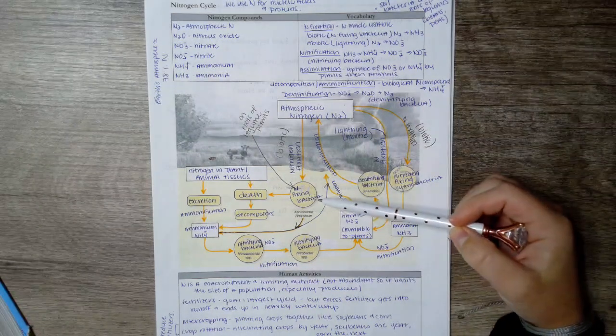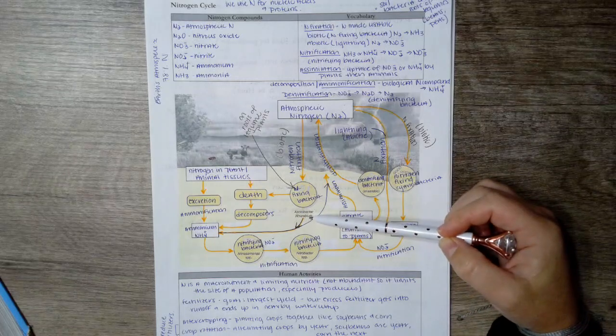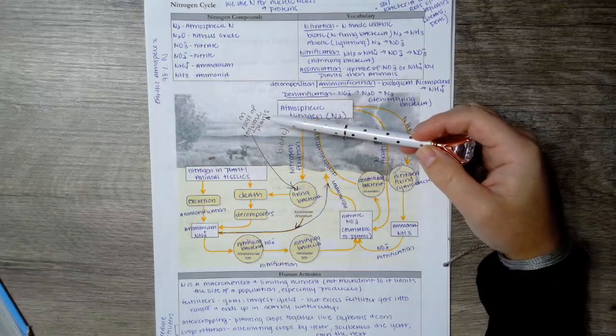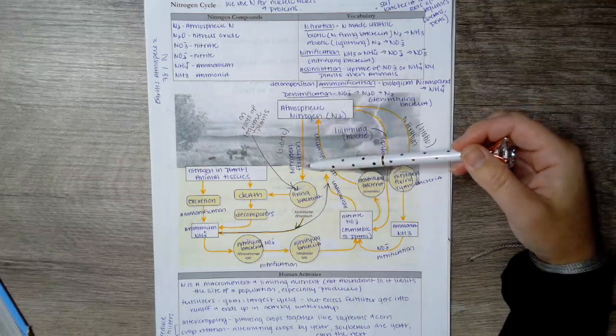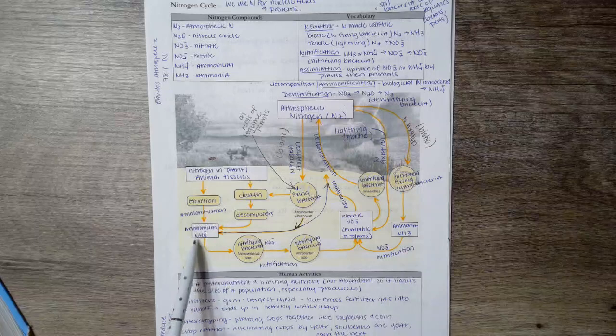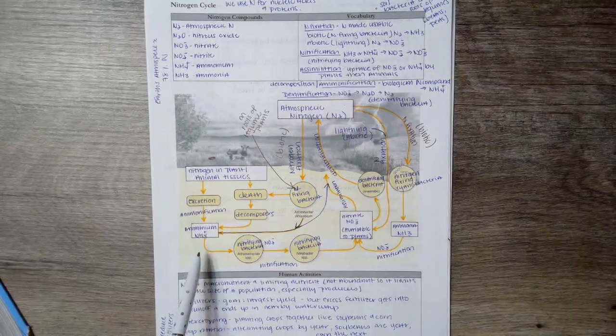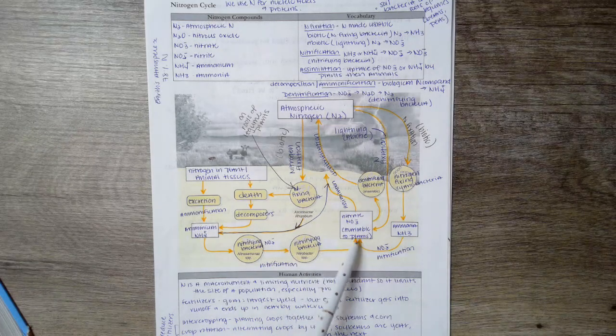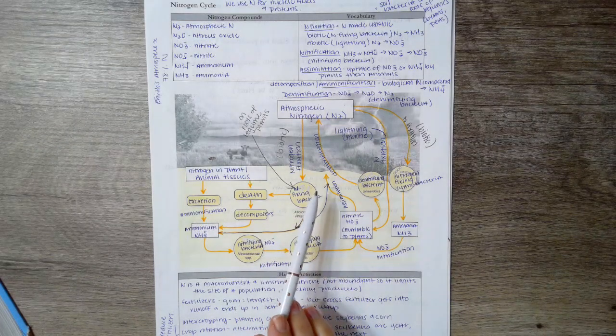Now, these important nitrogen-fixing bacteria, these rhizobium, are bacteria that are on the roots of legume plants that also help with nitrogen fixation. They can convert the nitrogen into the ammonium that can then be nitrified by nitrifying bacteria into nitrites and then ultimately into nitrates, which can be assimilated again.